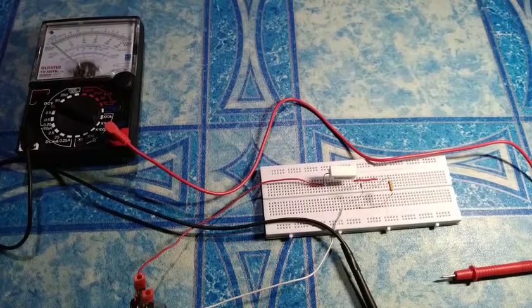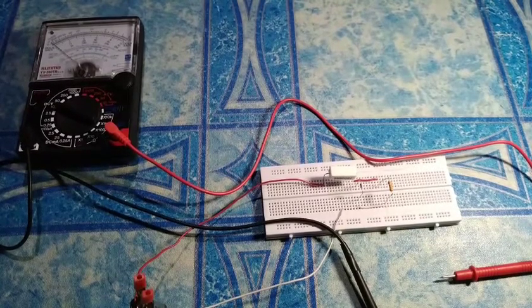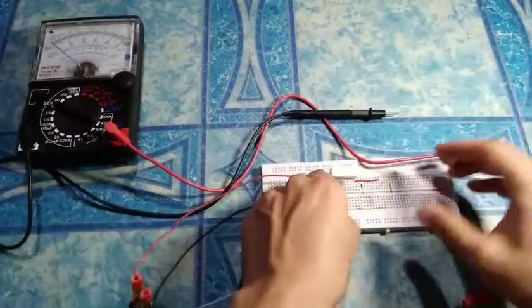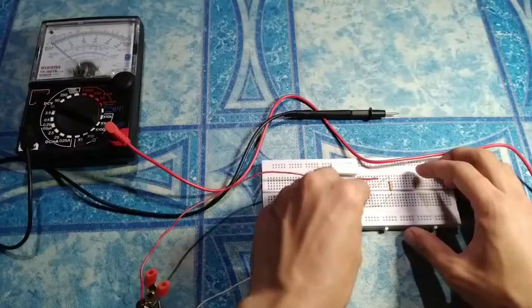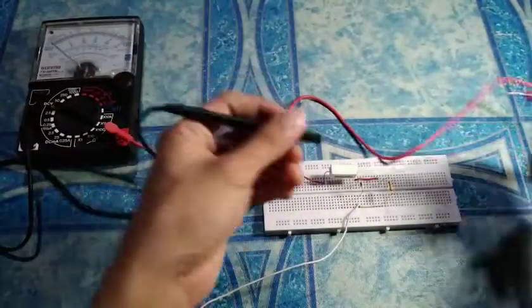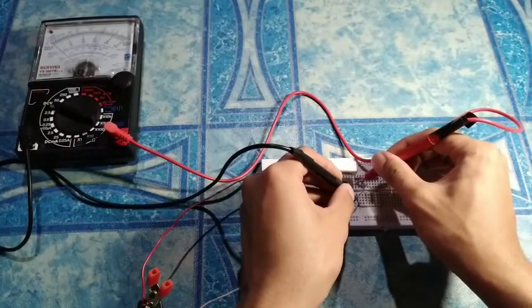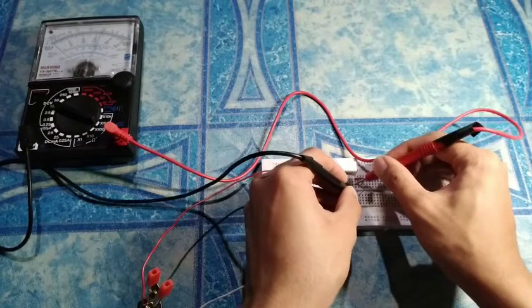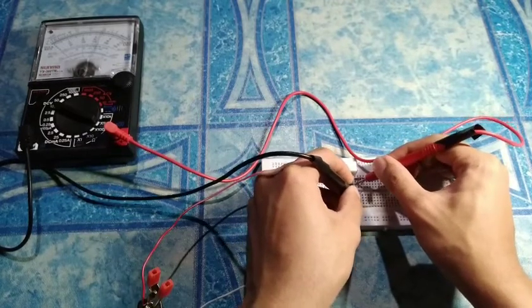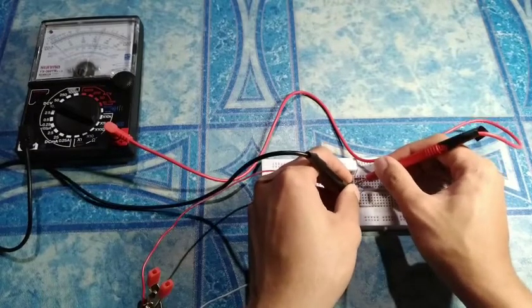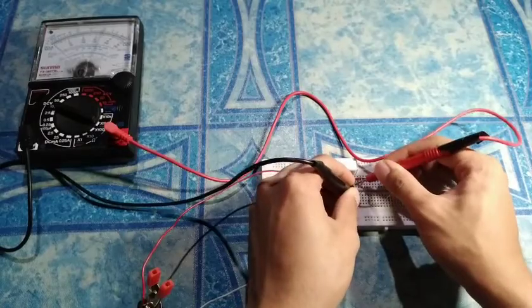Now I'll measure the voltage drop in the Zener diode and the total current of the circuit in Zener diode 3, which has a value of 9 volts. First I'll measure the voltage in the Zener diode. My scale resulted in 6.7 volts.